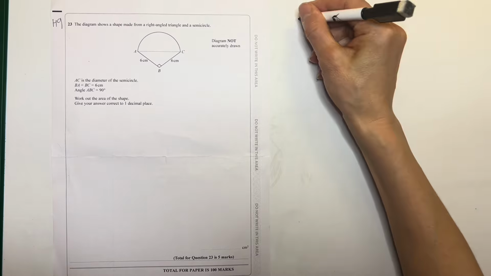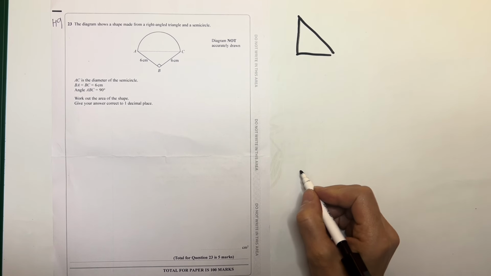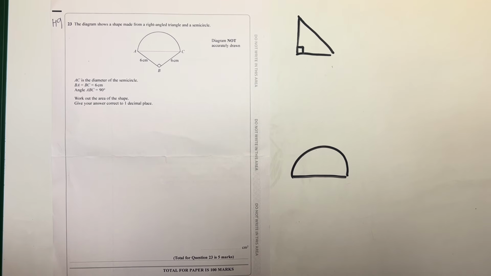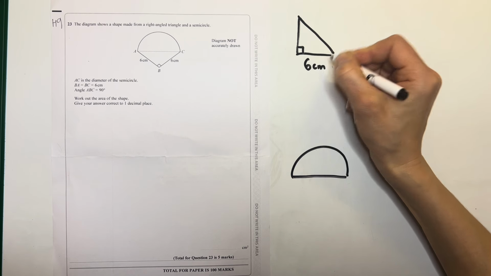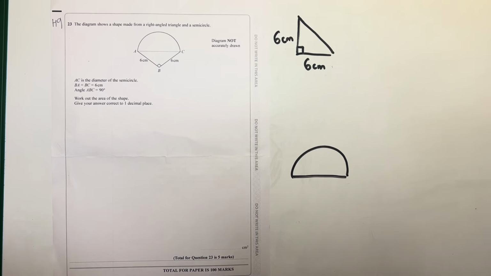Okay, so we're trying to find the area of this shape, and the shape is made up of a right-angled triangle and a semicircle. So we can see the triangle has a base of 6 centimetres and a height of 6 centimetres.